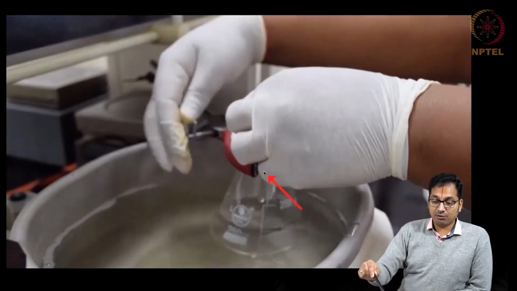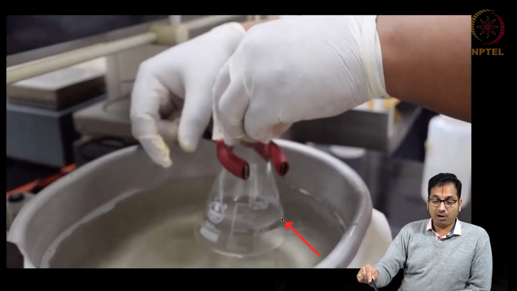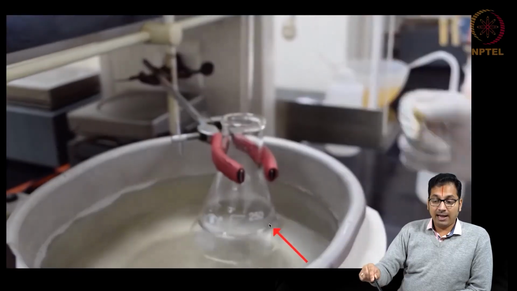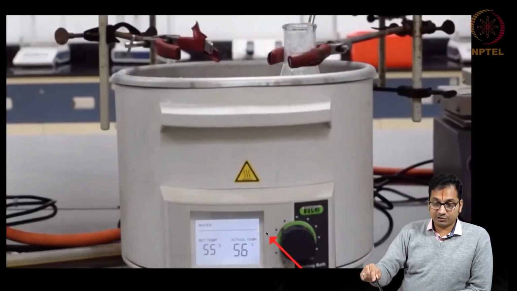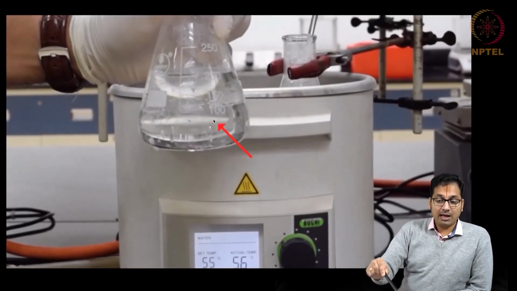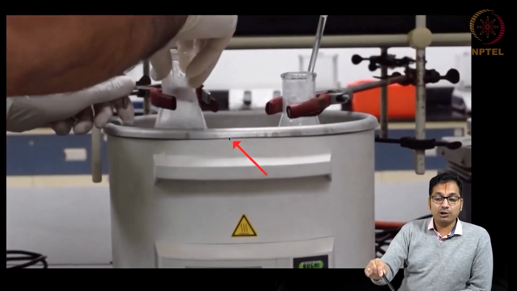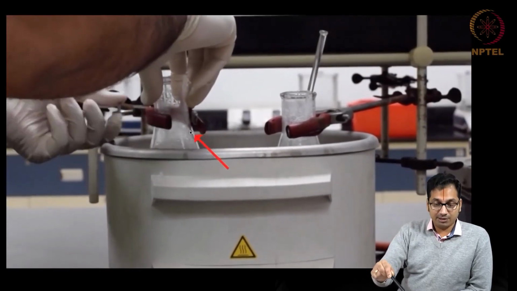Here we are able to see the conical flask that has 200 ml of water, to which you will be adding the solid benzoic acid, and ensure that the entire solid is immersed within the water. Use another conical flask which is also filled with about 200 ml of water, into which you will be adding your thermometer.